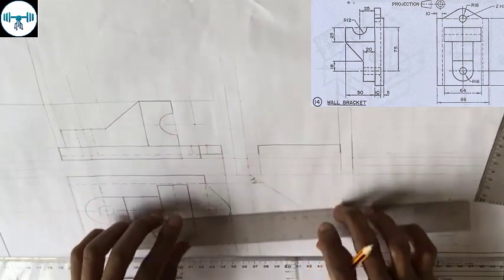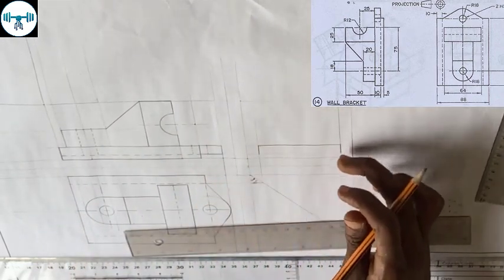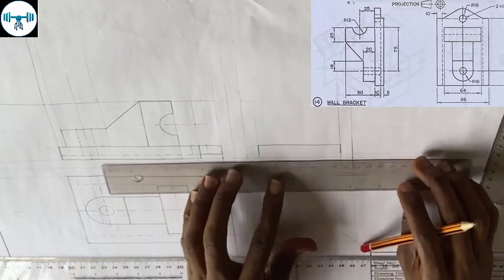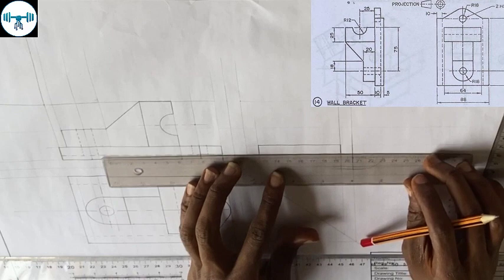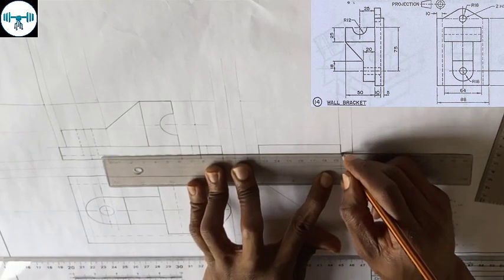So now we are trying to complete our end view based on what we have from the projections from the two views we drew earlier. So the two views we drew earlier, their projections are eventually what will give us our end view.